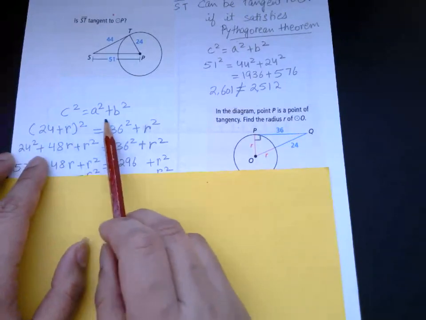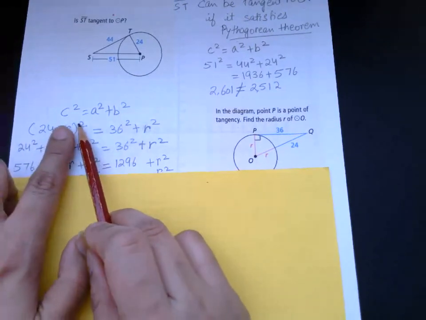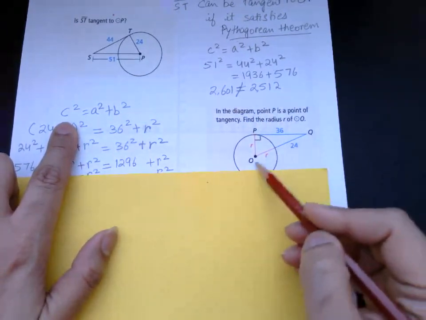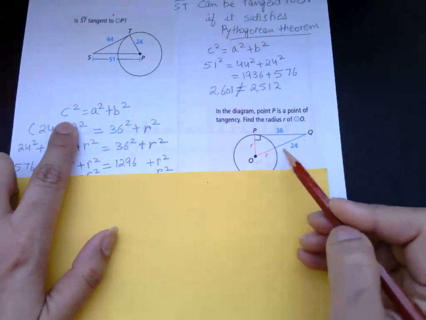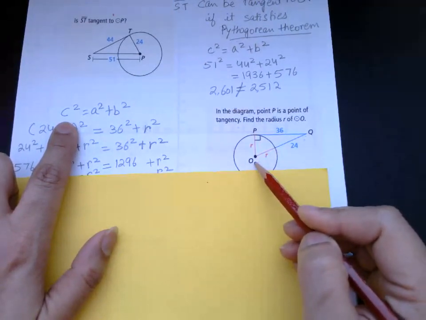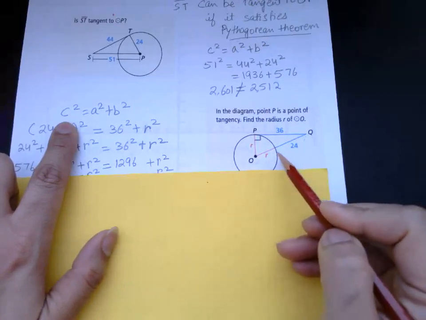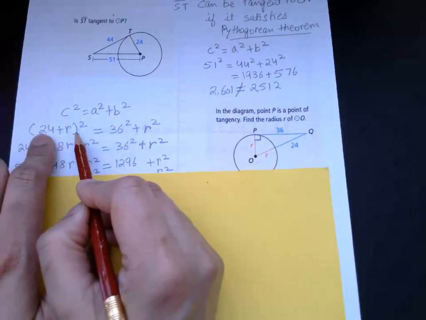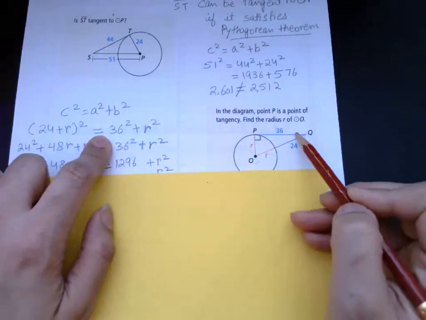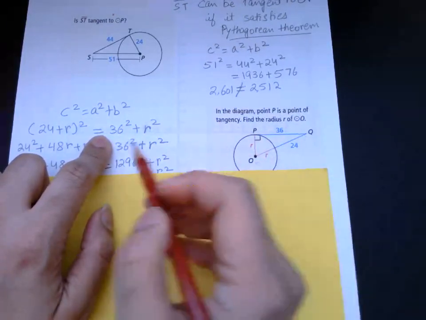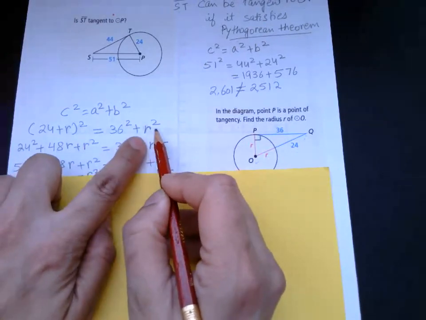So c squared is equal to a squared plus b squared. What is c in this case? C is this hypotenuse. This portion in blue is 24 and this part of the hypotenuse is r. So 24 plus r, squared. Now leg squared. One of the legs is 36, another leg is r. 36 squared plus r squared.